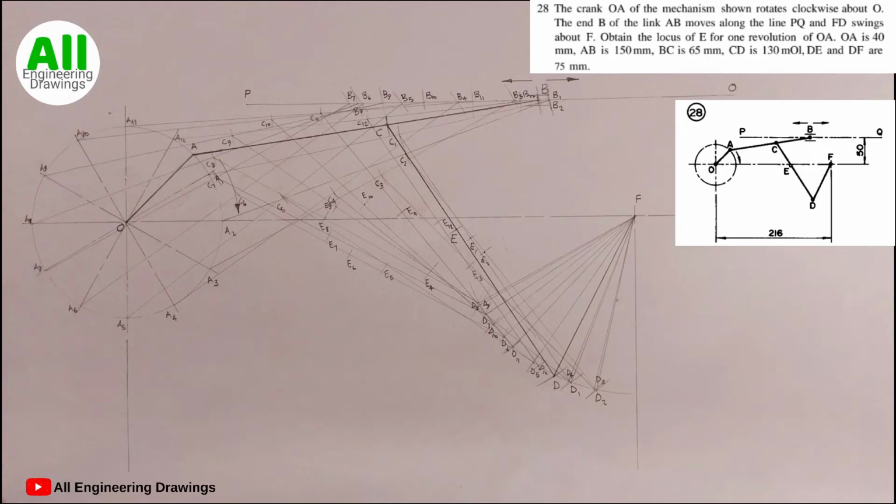The question says we should obtain the locus of E. Therefore, I will use my French curves to draw a curve passing through the E points. So these are the E points.